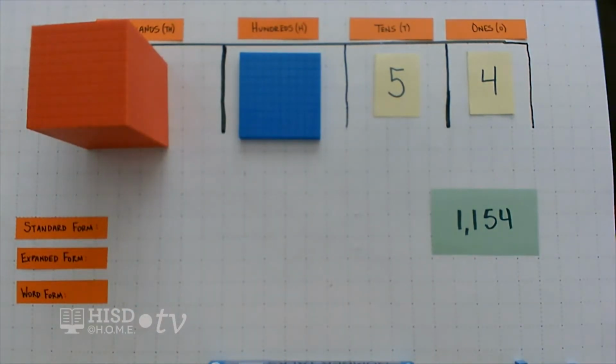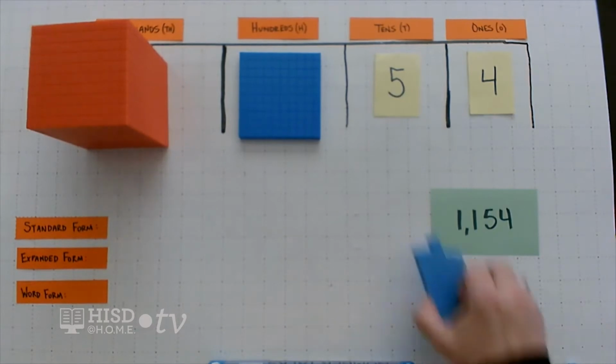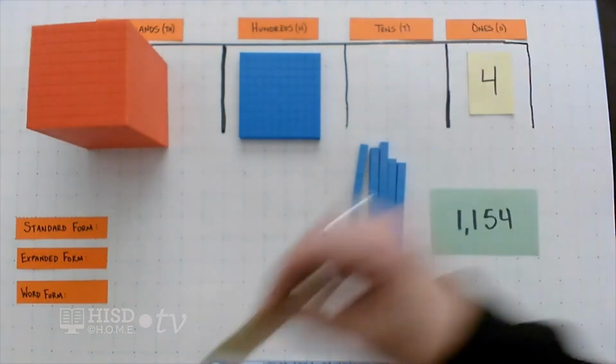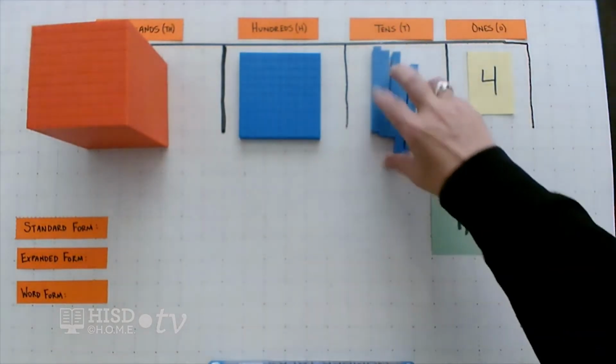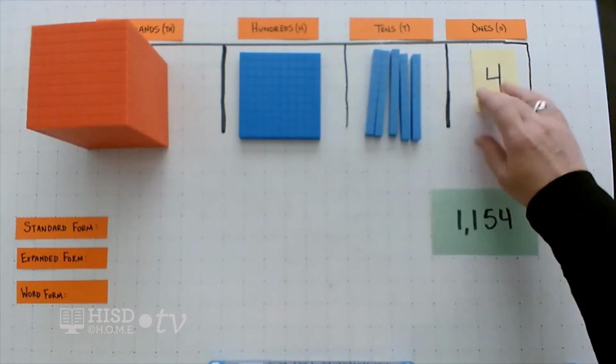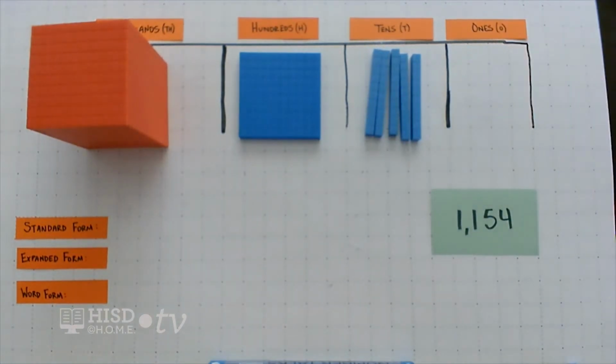I need 5 groups of 10, so we'll exchange the 5 groups of 10 for 5 longs. And then I need 4 units to represent the 4 groups of 1 that I have. So now we've represented this value using our base 10 blocks.